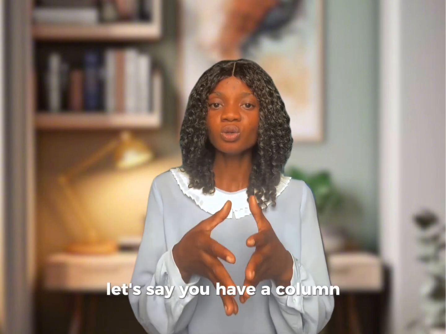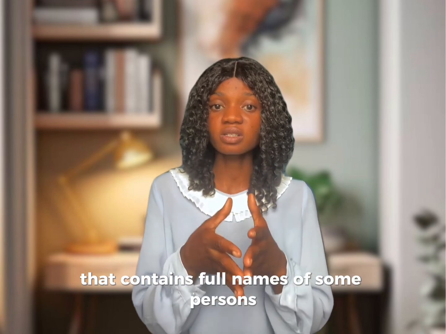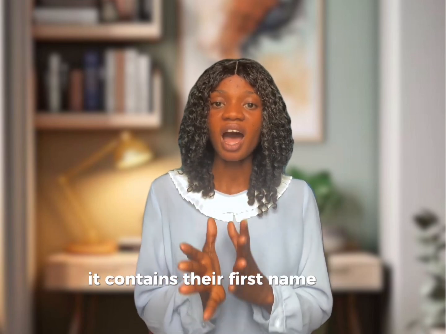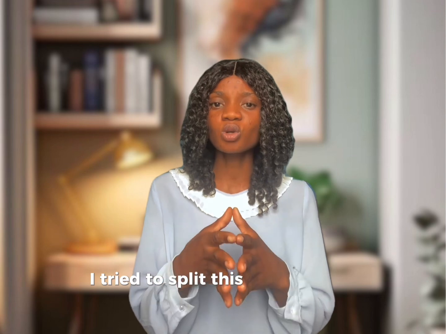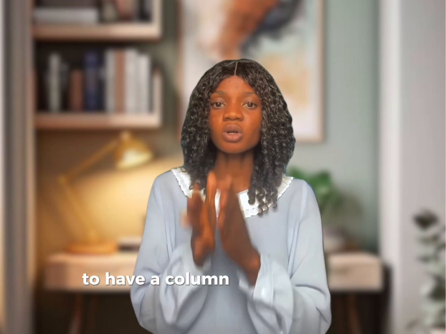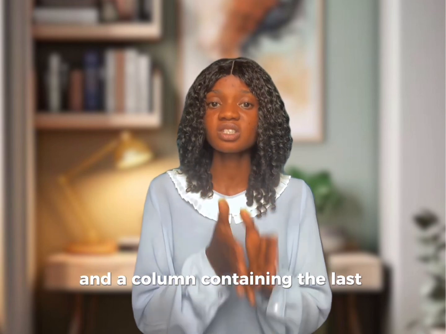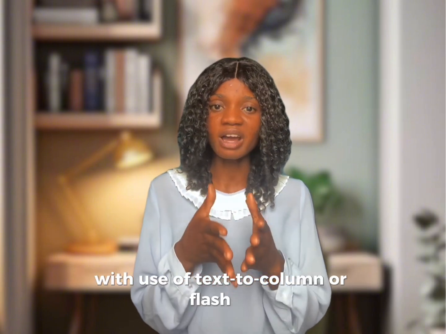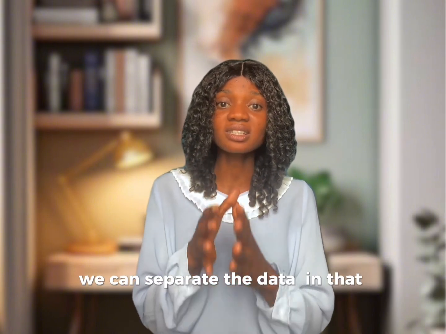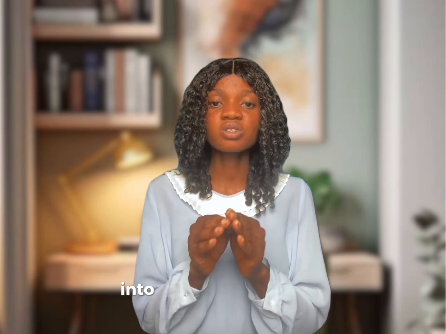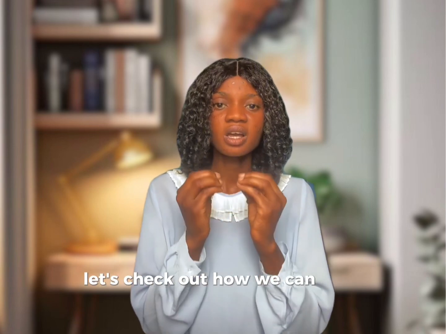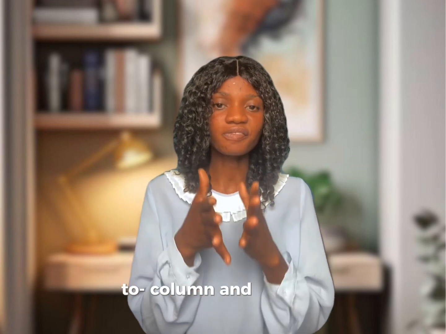So let's say you have a column that contains full names of some persons. It contains their first name and their last name, and you're trying to split this column into two, to have a column containing the first name alone and a column containing the last names alone. With the use of text to column or flashfill, we can separate the data in that combined column into simpler columns. So let's check out how we can split our data using text to column and flashfill.